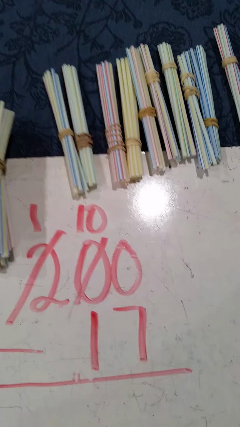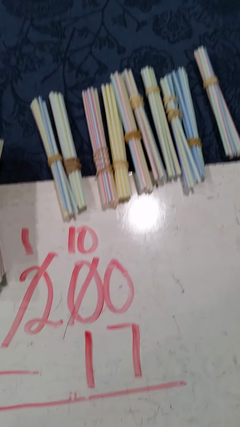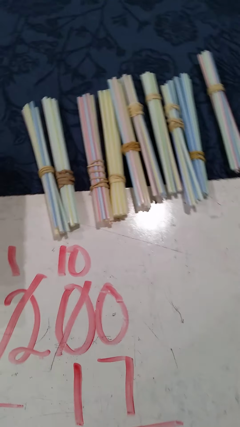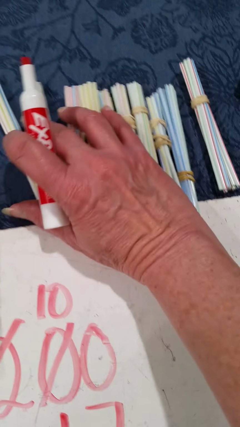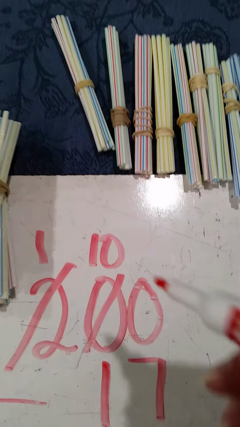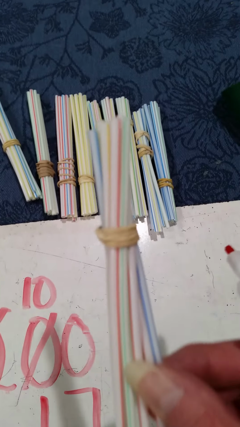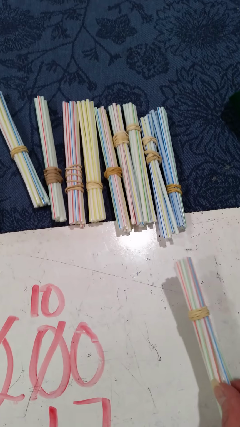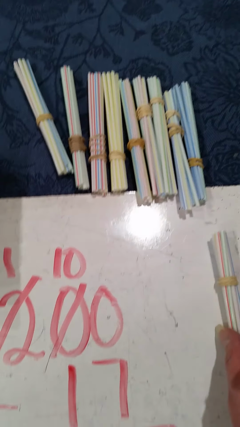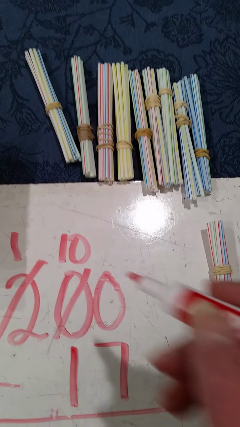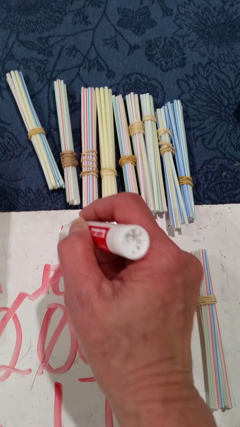Still doesn't help me in the ones place because I still need some ones. So now this is where the double-decker stuff comes out. I only need one of these because if I get more than one of these, that gives me so many more ones than I need. So I'm going to do my double-decker subtraction.